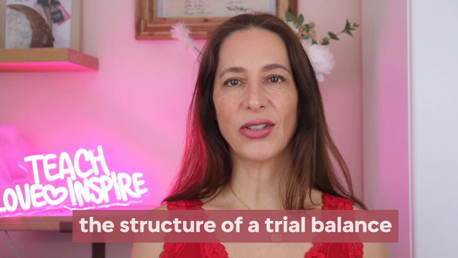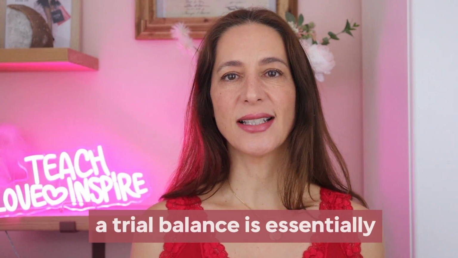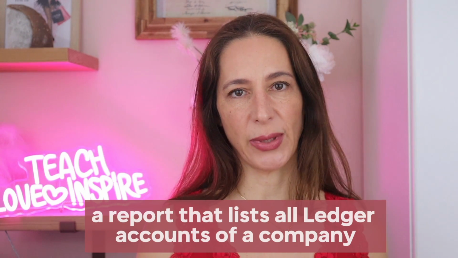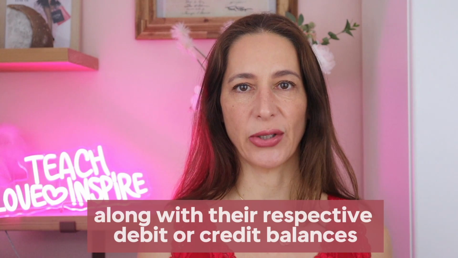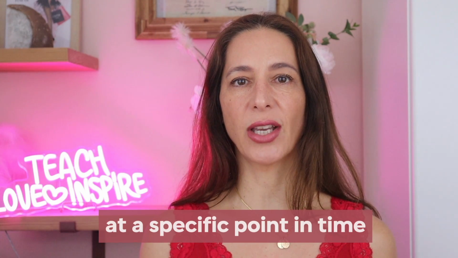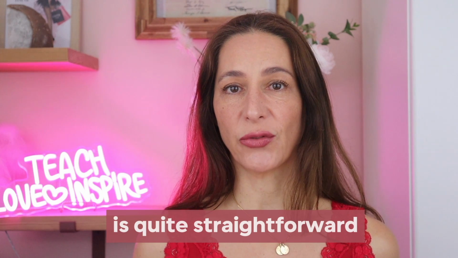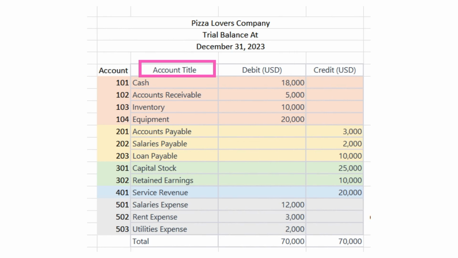The structure of a trial balance. A trial balance is essentially a report that lists all ledger accounts of a company, along with their respective debit or credit balances at a specific point in time. The structure of a trial balance is quite straightforward. It consists of a table with 3 columns, 1 for account names, and 2 for their balances, 1 for debit and 1 for credit.